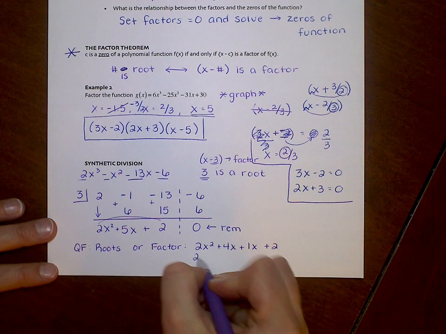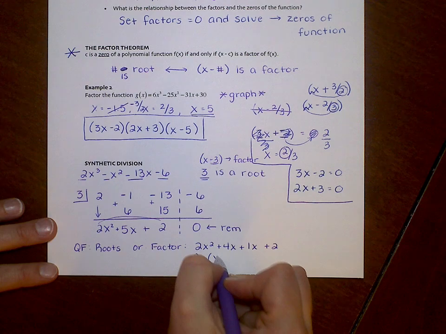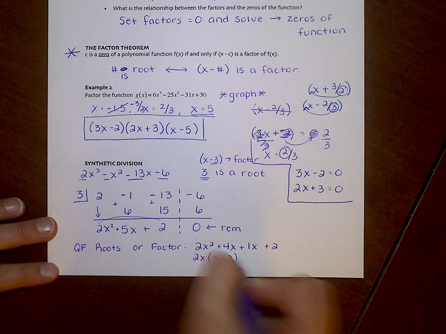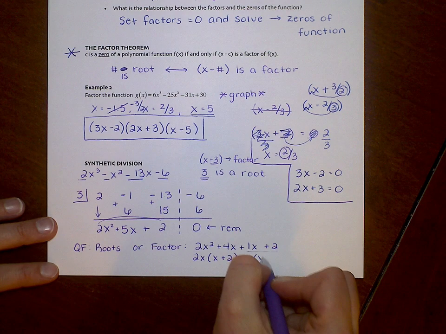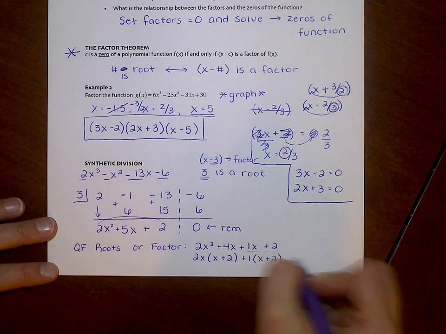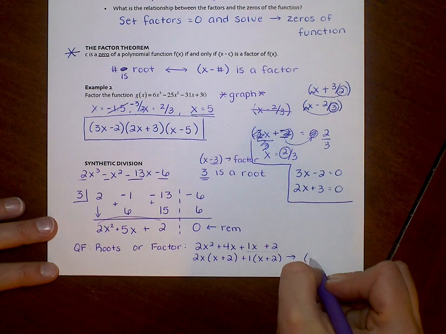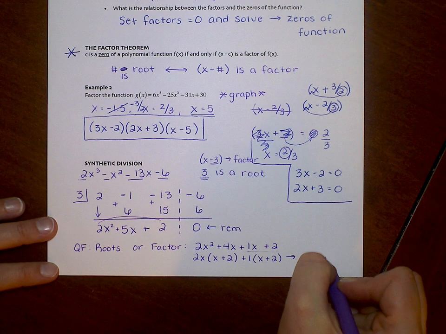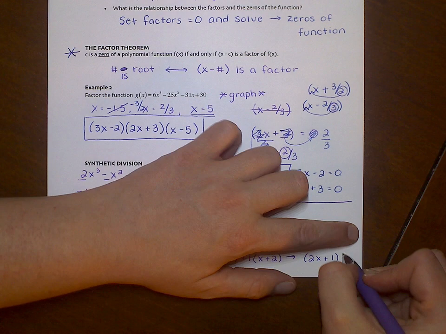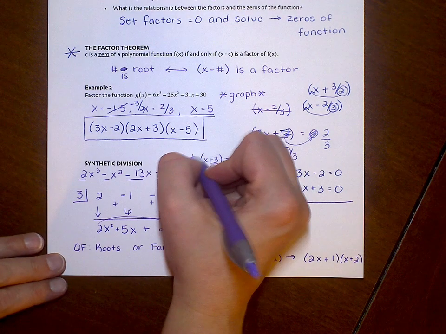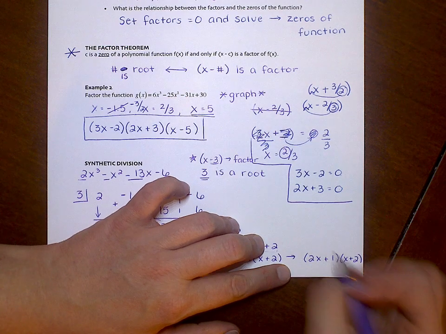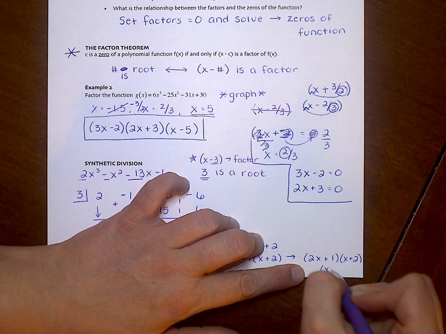So I'm going to take out a 2x, and that leaves me with an x plus 2. Out of these 2, I can't really take anything except a 1. And that's going to leave me with an x plus 2. And then I know my factors are 2x plus 1 and x plus 2. And then don't forget that we also know that x minus 3 is a factor. So really I should, and I'm out of space here, but I should squeeze that in as well.